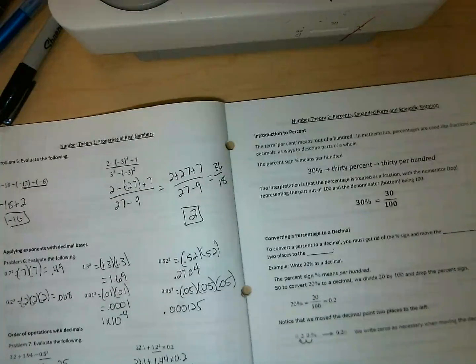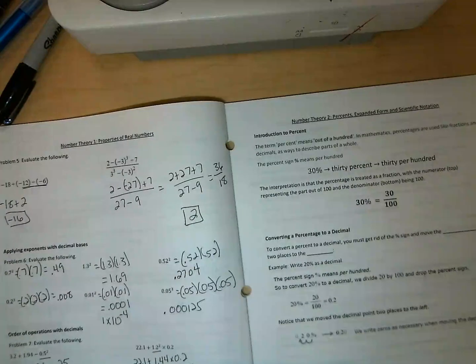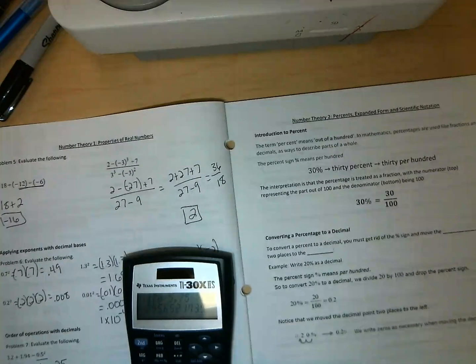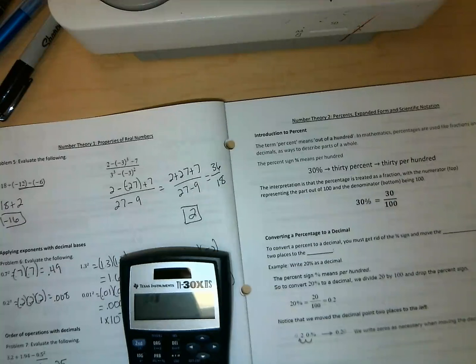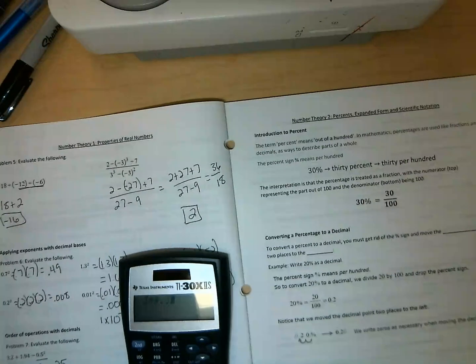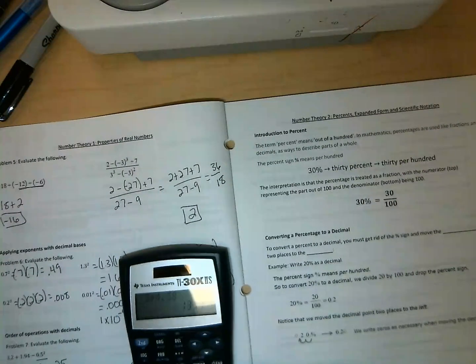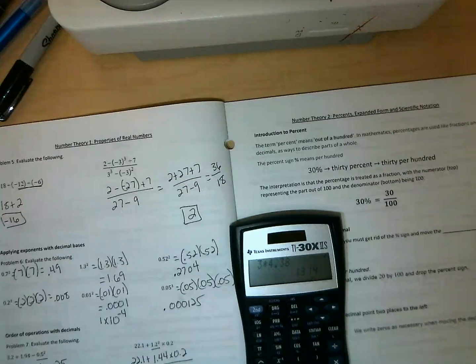Okay? All right, so now I'm going to do the multiplication here next. So I have 4.41 plus 3 times 4.38, which is 13.14.